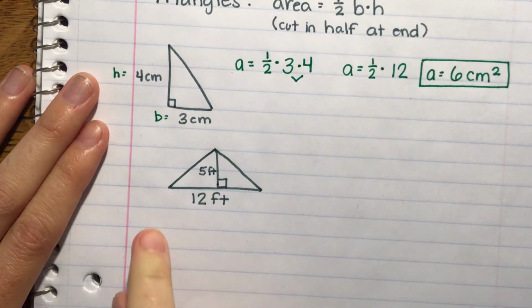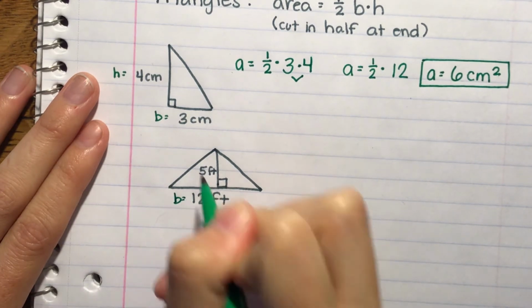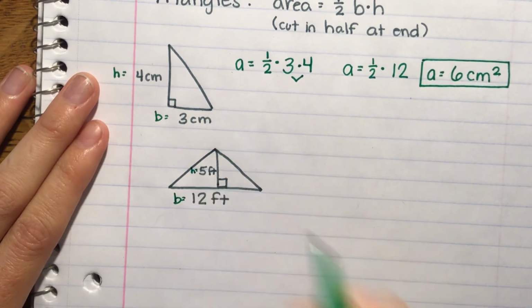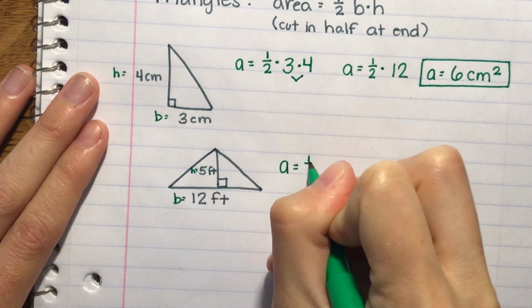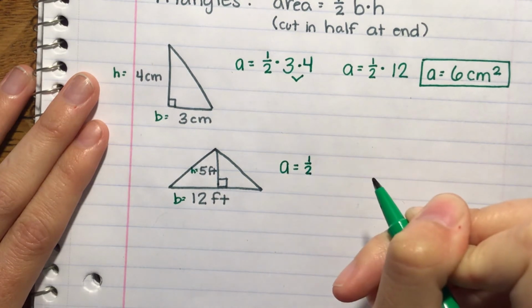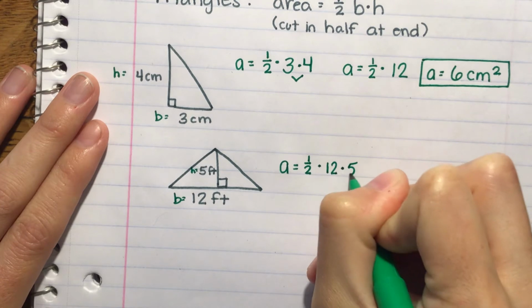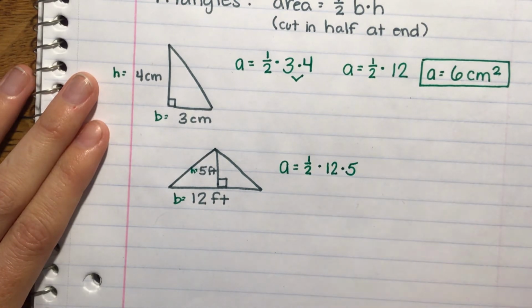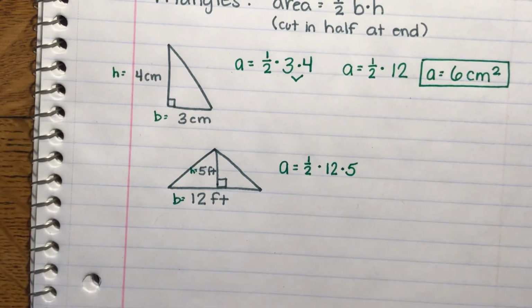All right, so I have my base and my height. I'm going to fill it into my formula. Okay, so I've got A equals 1/2 times 12 times 5. Now, I'm going to show you a slightly different way that you could solve this, with the same formula.